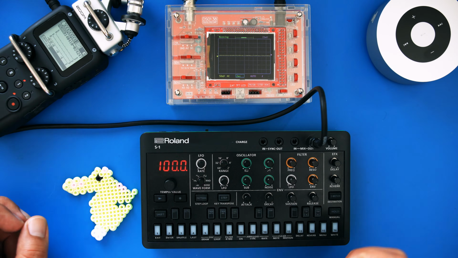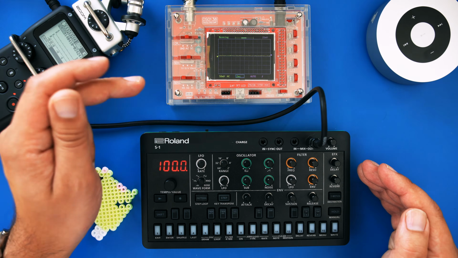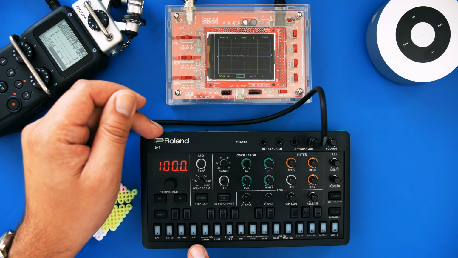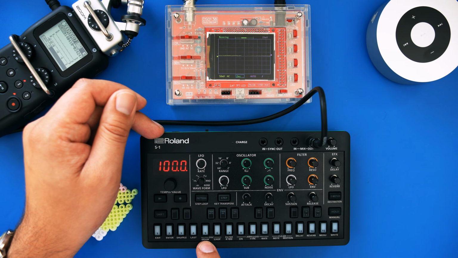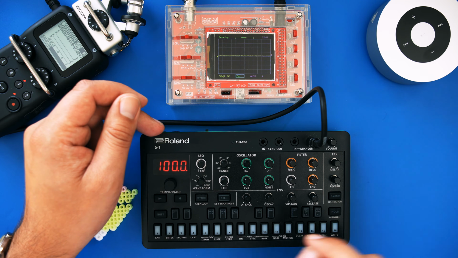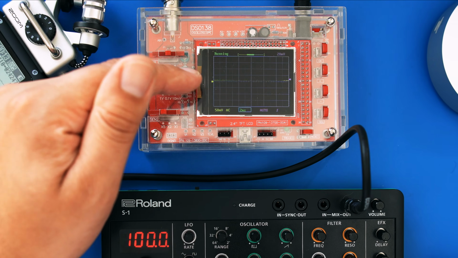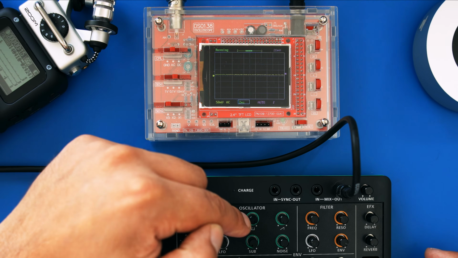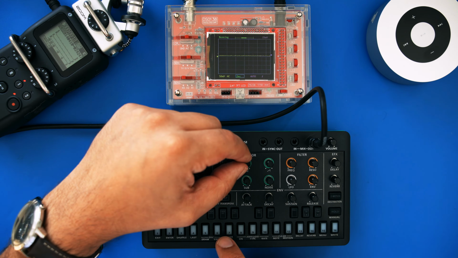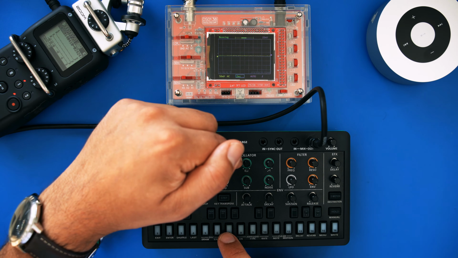I bought this Roland S-1 recently, still learning it. One of its unique selling points is the oscillator drawing function, where you can kind of draw the waveform of the pulse wave oscillator. As you can see here, I brought my cheap digital oscilloscope back so we can see what's happening. If you think that might be interesting, please join me in this video.